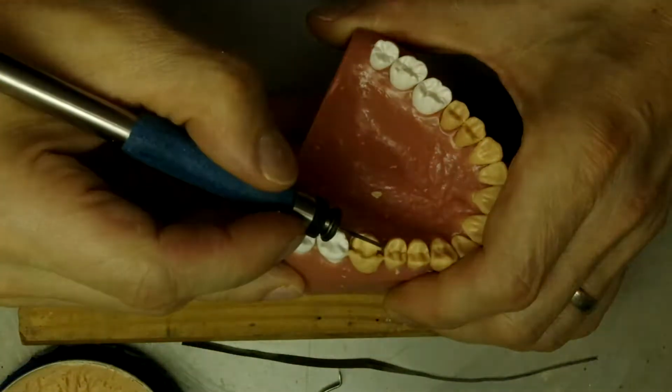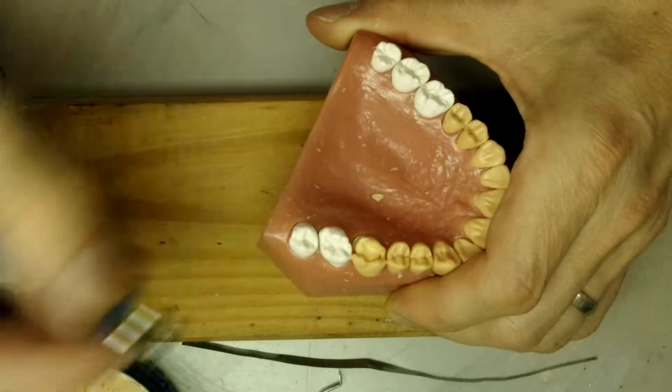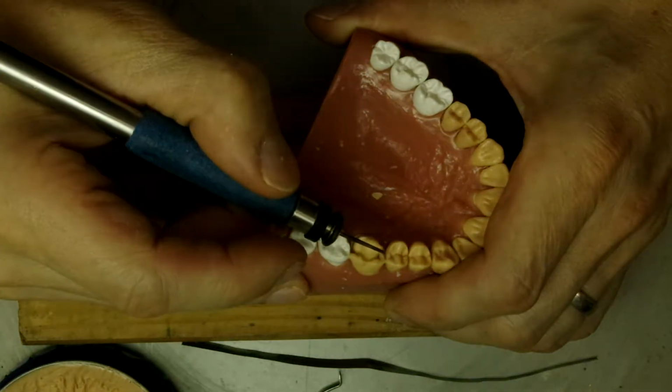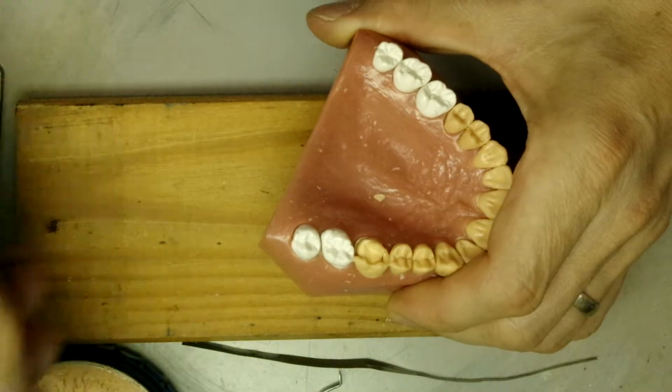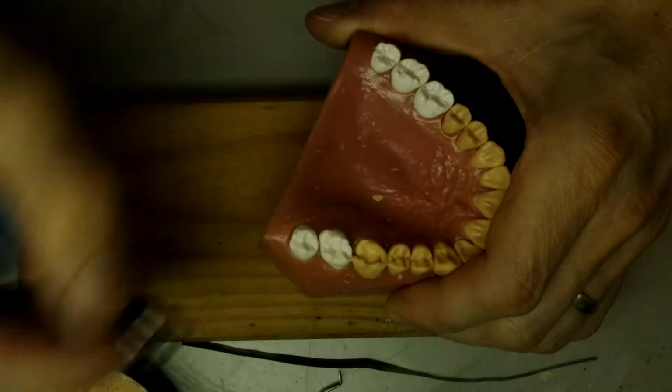So now we do the mesio-marginal ridge. Make sure that the marginal ridge goes right up against the adjacent tooth.